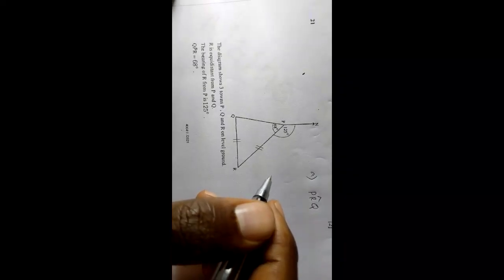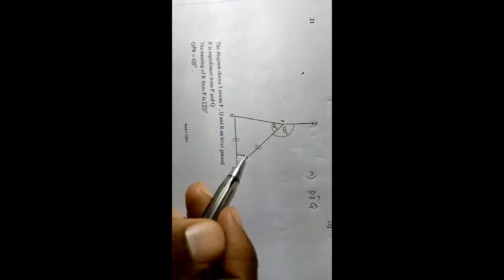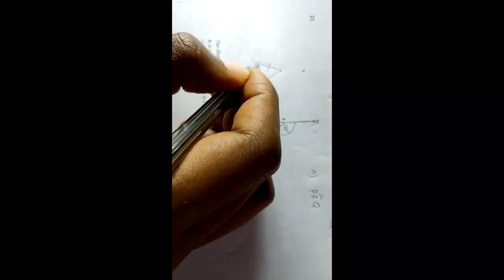So PRQ is this angle. In order to find this angle, we are going to use this triangle, which is an isosceles triangle. For an isosceles triangle, you have 2 sides which are equal to each other, and the base angles are equal to each other. So this is the side which is equal to this side.